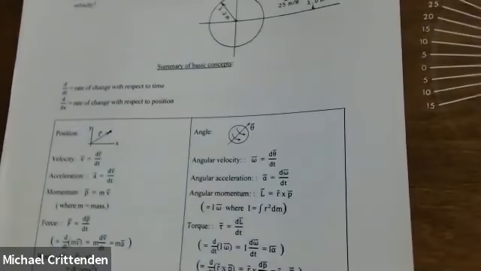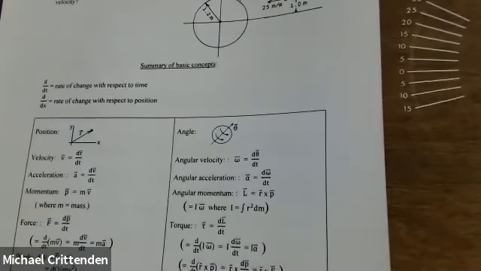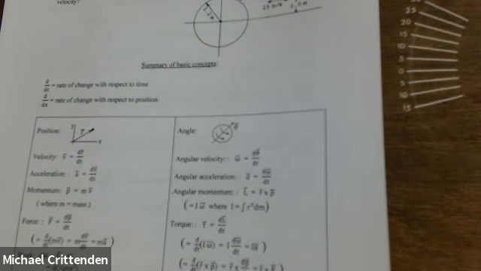Okay. A summary of rotational concepts. Finish off not only section 9, but actually the whole of sections 7 through 9.